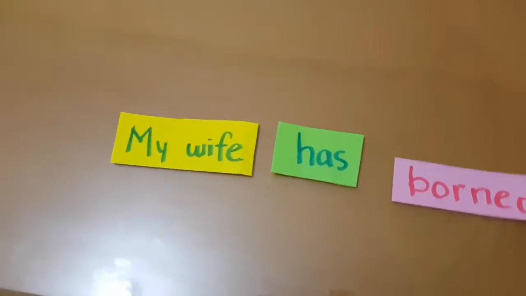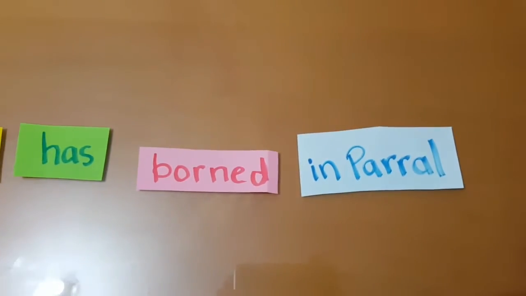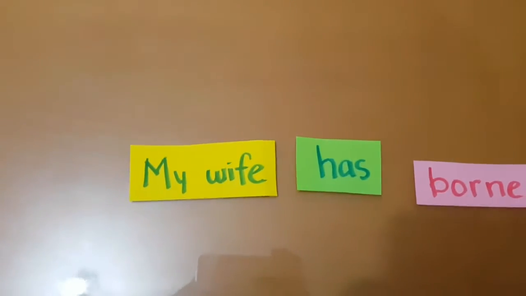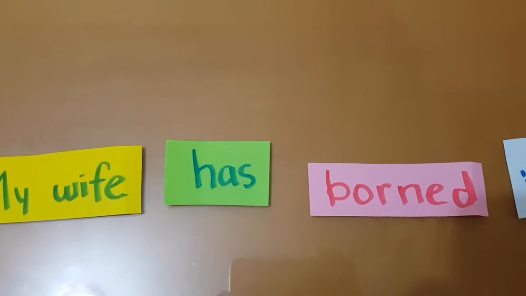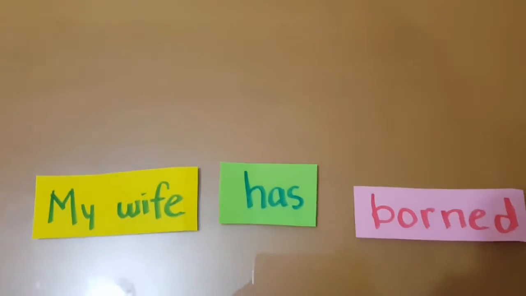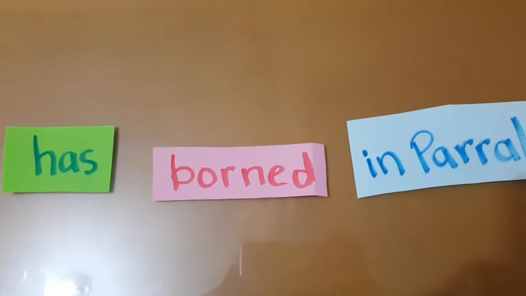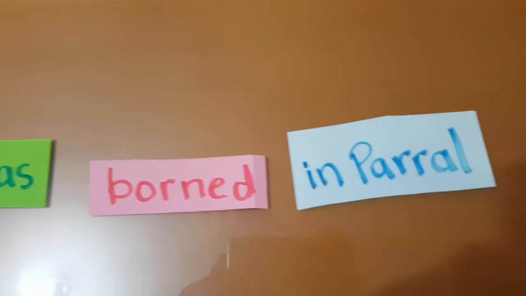Another example is the sentence, my wife has born in Parral. The subject is my wife. The auxiliary changed to has because my wife is a third person. Born is the verb in past participle, and the location is Parral.